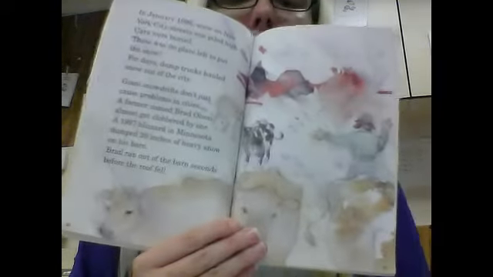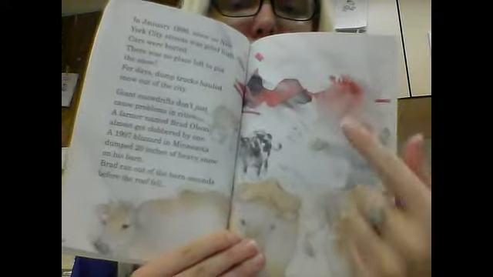Giant snowdrifts don't just cause problems in cities. A farmer named Brad Olson almost got clobbered by one. A 1997 blizzard in Minnesota dumped 20 inches of heavy snow on his barn. Brad ran out of the barn seconds before the roof fell. There's his roof falling.